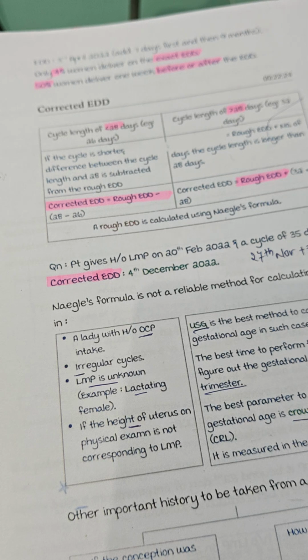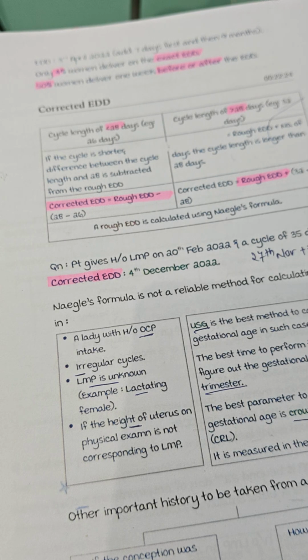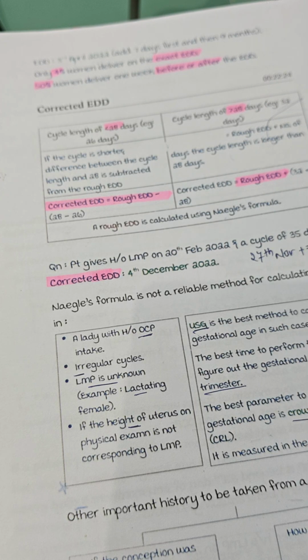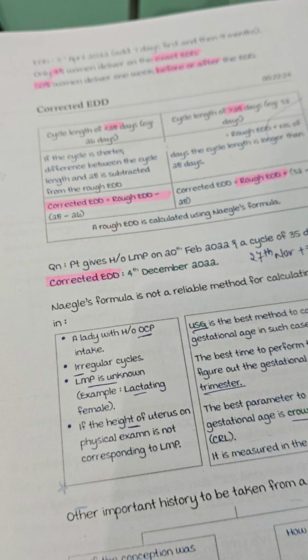Now Naegele's rule is not a reliable method for calculating EDD. In what patients? In patients who are on OCP, as we have already discussed, irregular cycles, unknown LMP, a lactating female, or if the height of the uterus on physical examination is not corresponding to the period of gestation. So in these patients, a patient on OCP who has conceived, irregular cycles, lactating women, and there is disparity between height and physical examination corresponding to LMP.